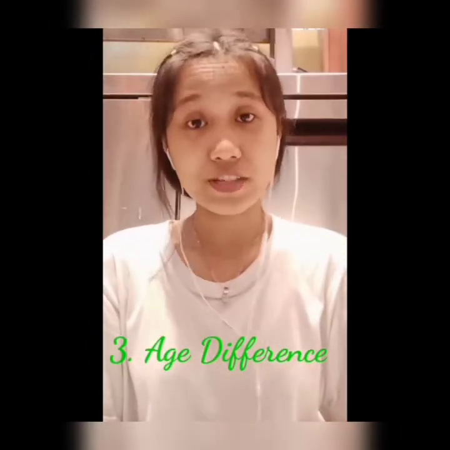Third is age difference. Learning a second language at a very young age can be said to be easier, while learning a second language at middle age can be said to be more challenging. For example, there are two women. The first woman is middle-aged and the other is a teenager. They take a course of English for occupational purposes. Then the understanding and comprehending will be easier and faster for the teenage woman.